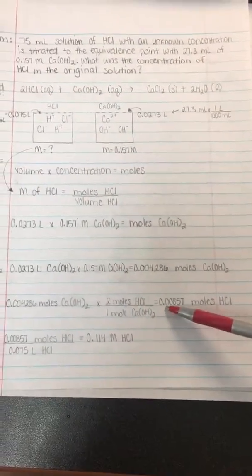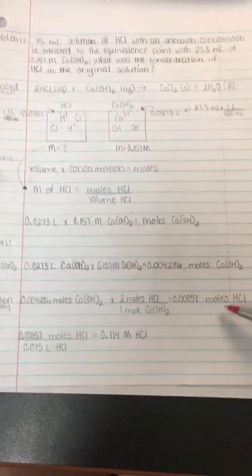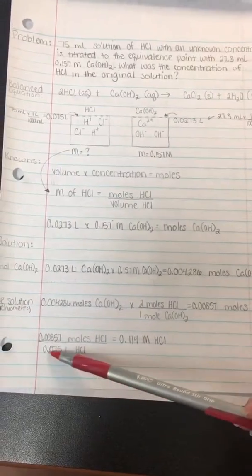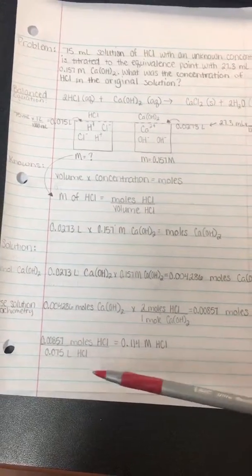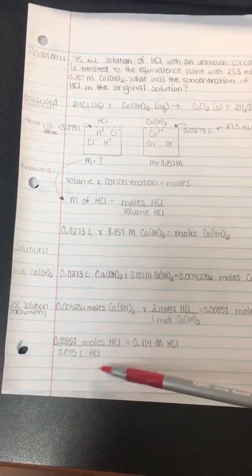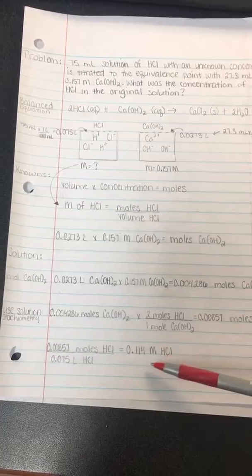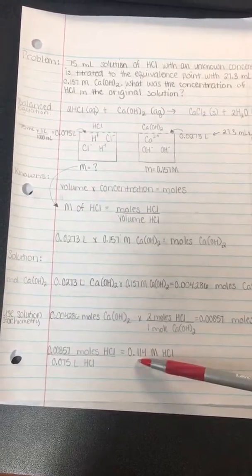By doing this, we get that there are 0.00857 moles of HCl. We then take the moles of HCl and divide it by the volume of HCl, which is 0.075. By doing this, we get the concentration of HCl, which is 0.114.